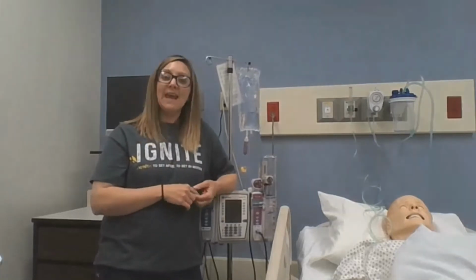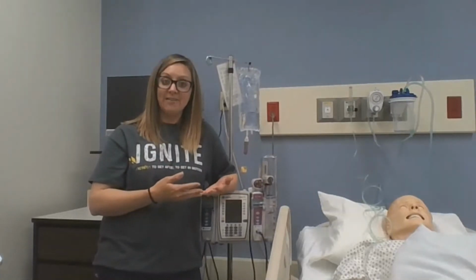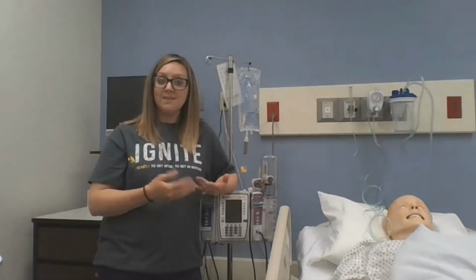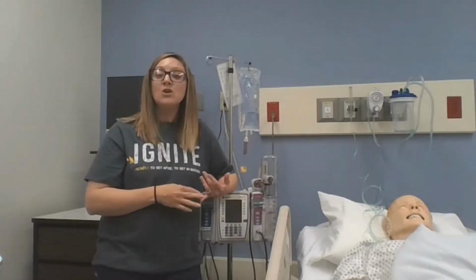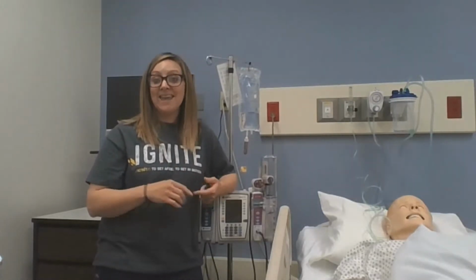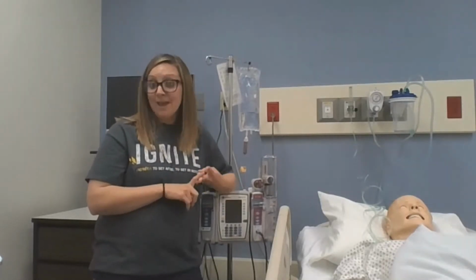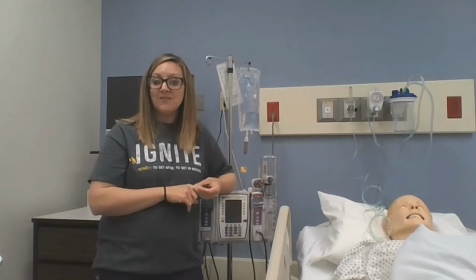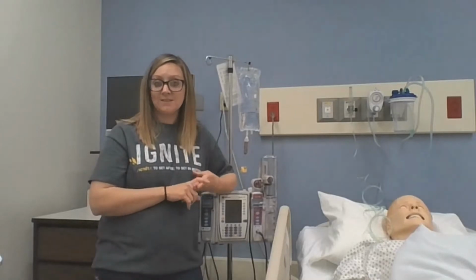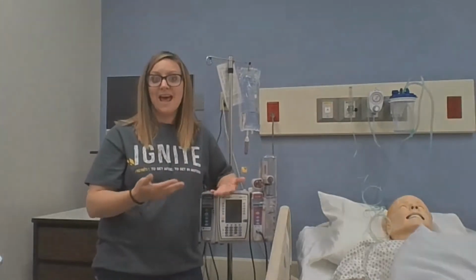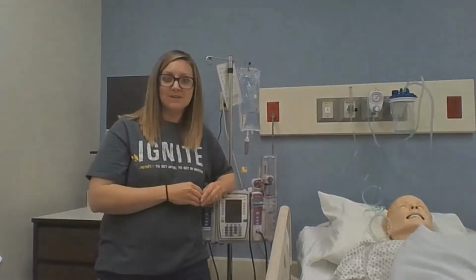If they're on a PCA pump, they can't also have an additional sedative ordered for them because of the risk of respiratory depression. So that means that they can't have Benadryl, they can't have Phenergan, they can't have sleep agents at night. So it's very specific on all of those things, as well as, of course, the obvious ones like Ativan and Xanax and those types of things.